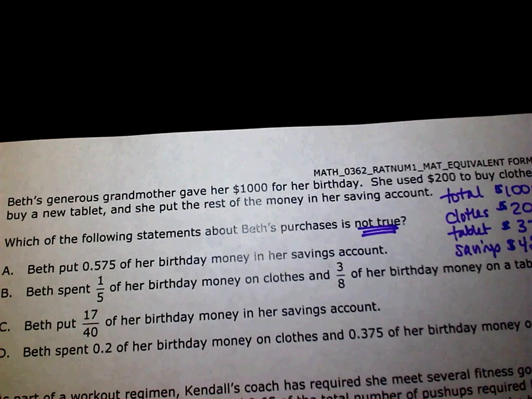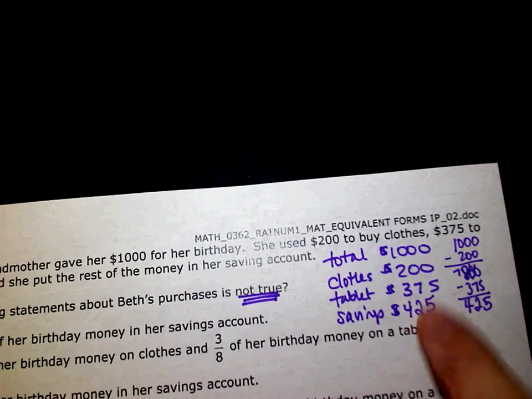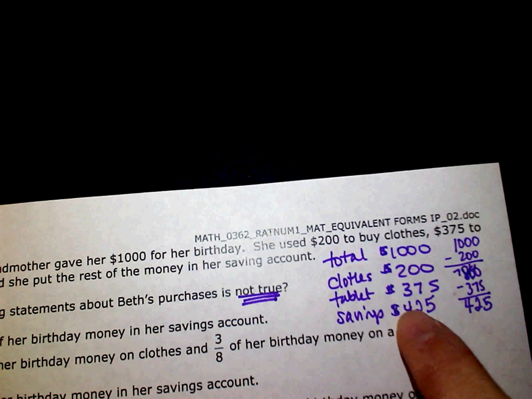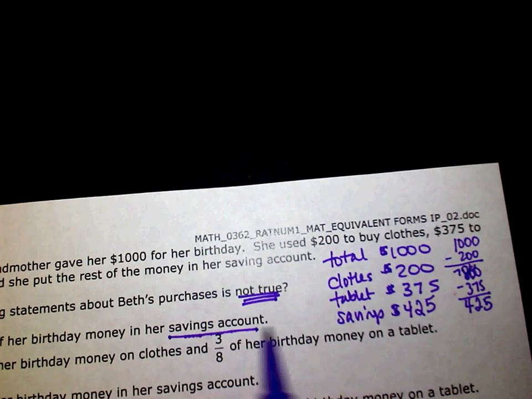It says Beth put 575 thousandths of her birthday money in her savings account. Well, in order to know if this is true, we have to make this into a fraction problem. Remember what they're looking for here, they're specific about savings account. So I'm looking at part savings account. Well, what part savings account do I have?